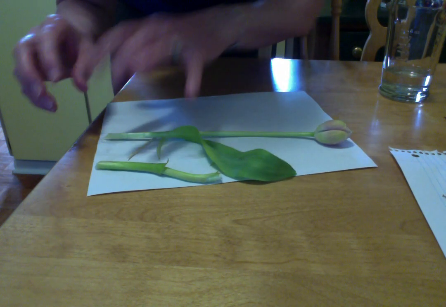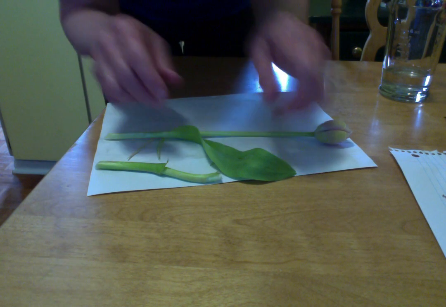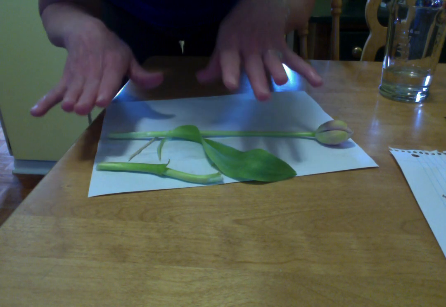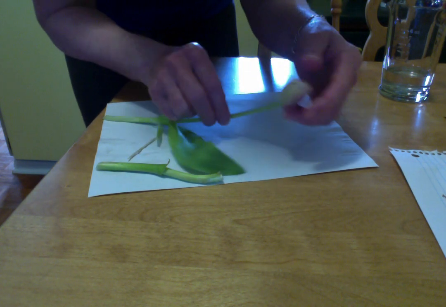A plant doesn't need to get nutrients from the ground, although it does better if it has the nutrients. It's kind of like their vitamins, but it can make its own food, so it doesn't need to get nutrients from other places. Then we have more stem, and then we have the petals.